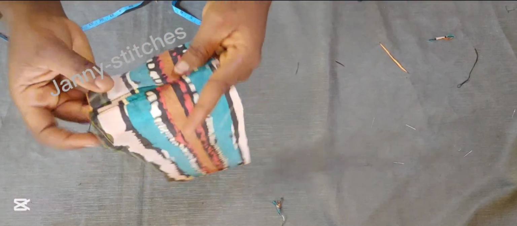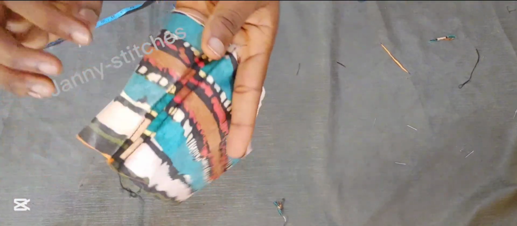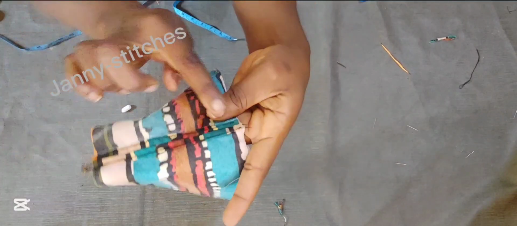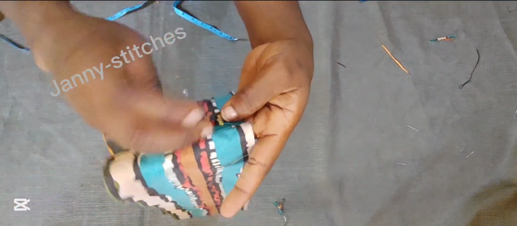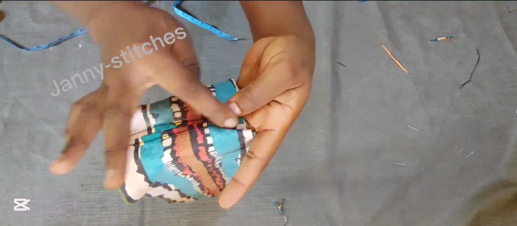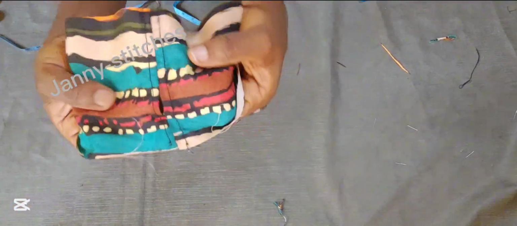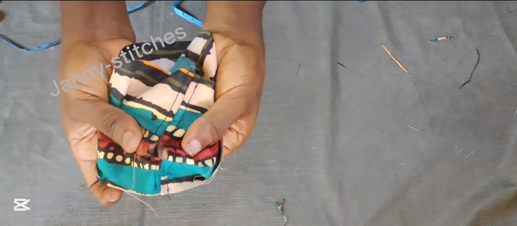So after the joining, you open the allowance I used to join. Then you fold it inside. You fold one this side, stop stitch. You fold the other allowance and stop stitch top. If you open it now, there will be space here.